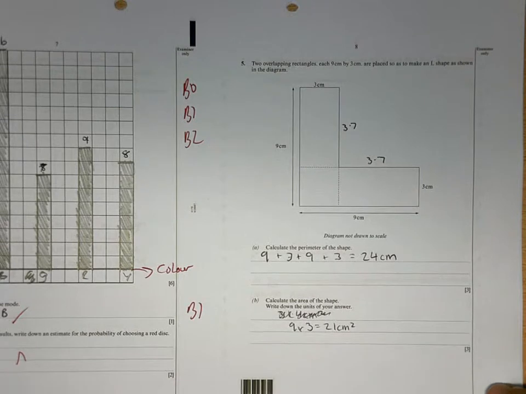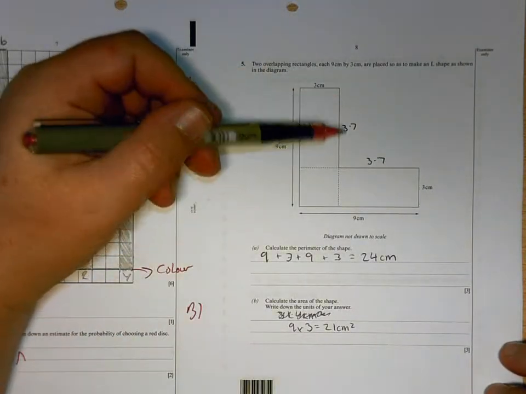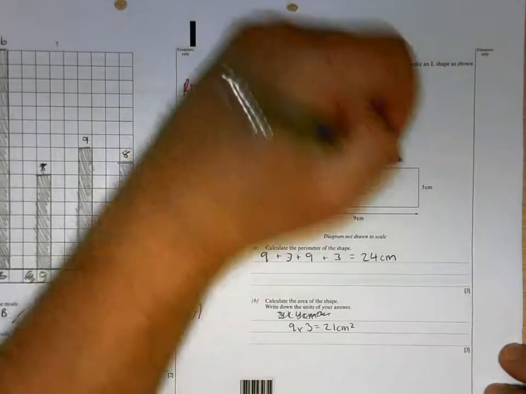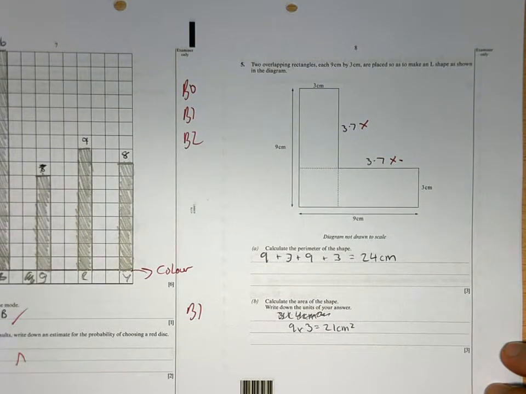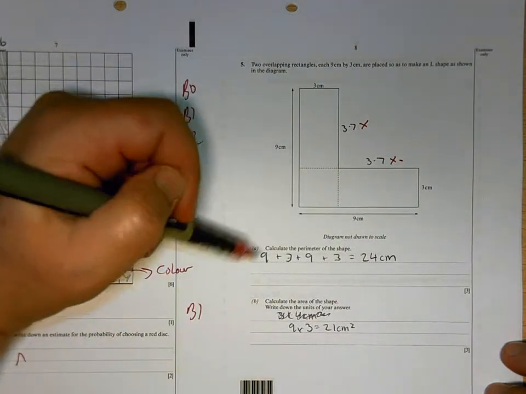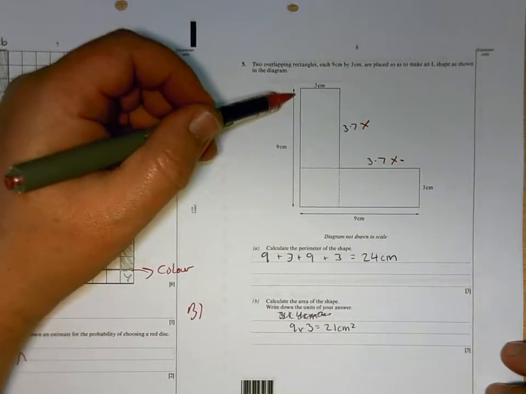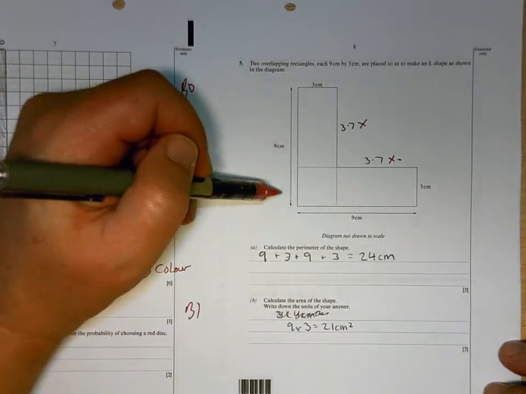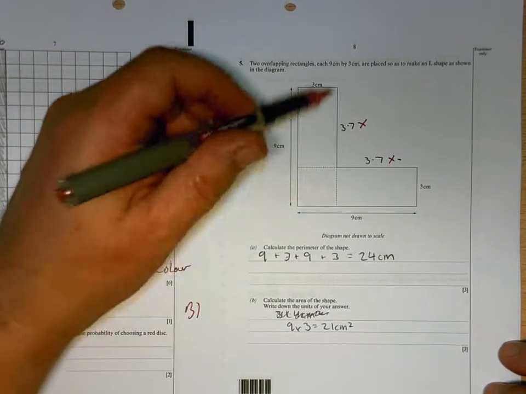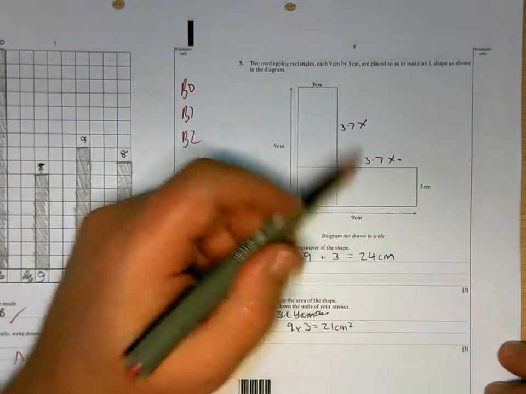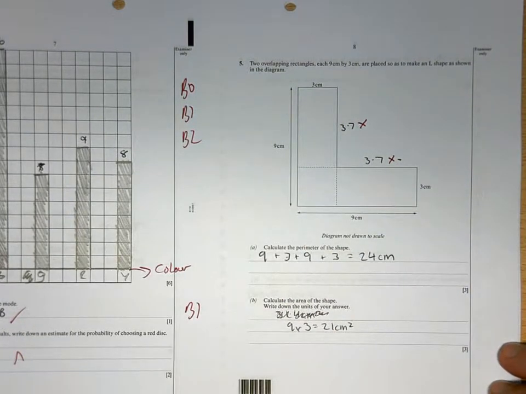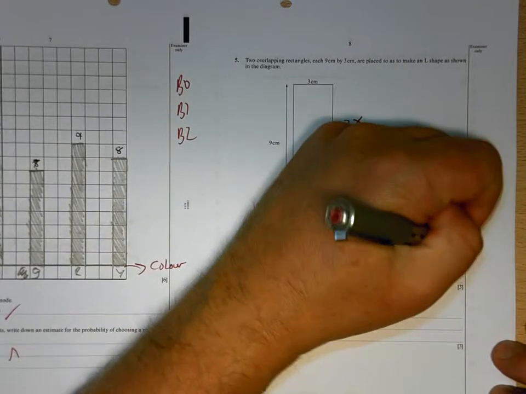Now then, how have you got a perimeter of 3.7? I don't know. And what you haven't done for that perimeter is you've just added up the 4 sides that they've given you. You actually need to include the 2 unknown sides as well. So you're not going to get any marks for that.